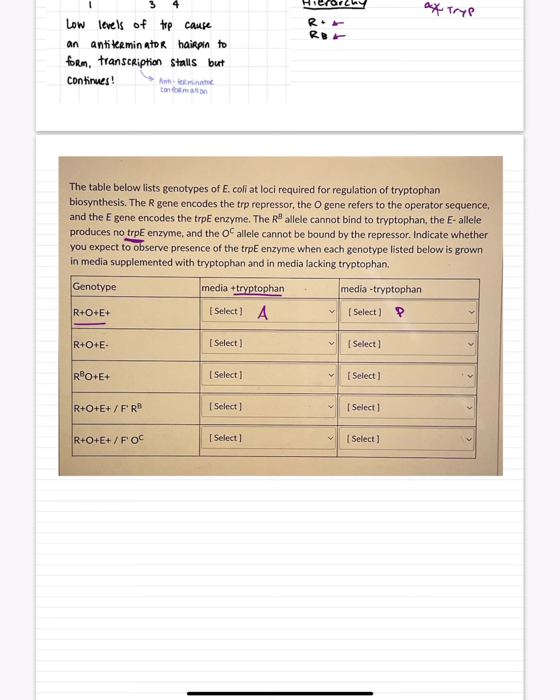All right, on to the second problem. We have a working repressor, a working operator, but a non-functional TrpE enzyme. So we cannot produce any TrpE at all, regardless of whether anything else is working. Even if we have tryptophan in the environment, we cannot produce any TrpE, so it's going to be absent. Without any tryptophan, we still cannot produce any TrpE, so it's going to be absent.